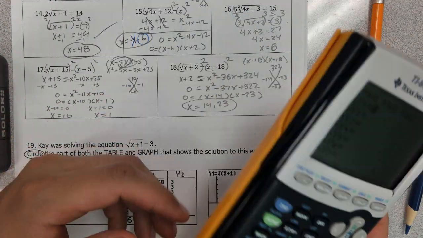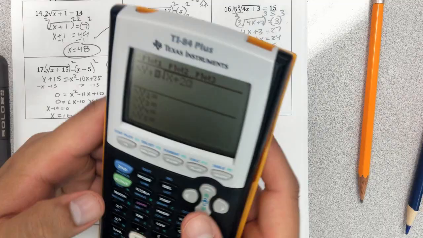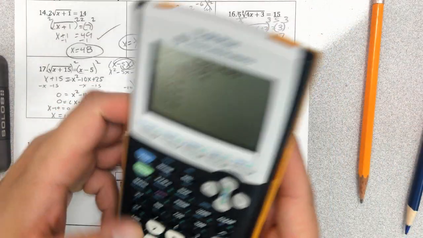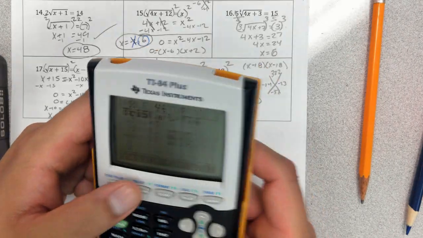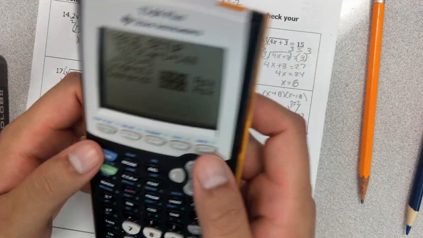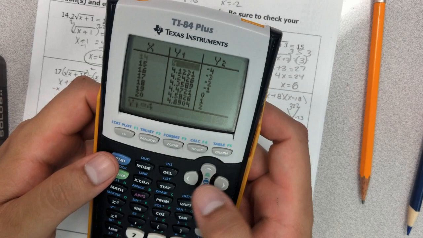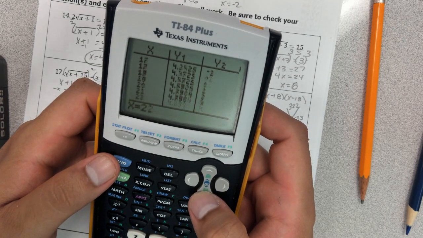Alright, then let's just check if this works. Square root of x plus 2, x minus 18. Alright, so 14 does not work, 23 does.